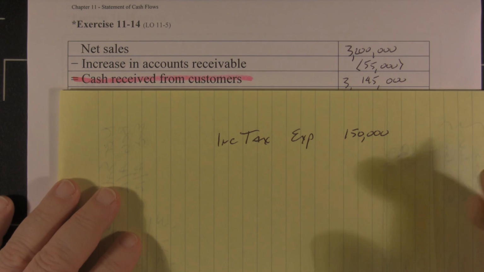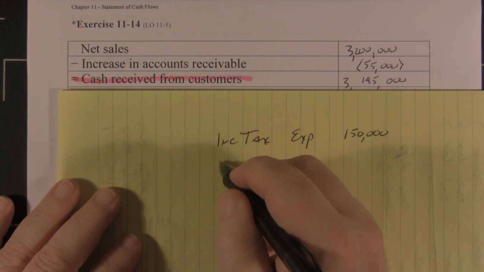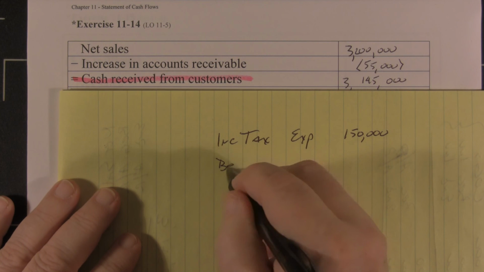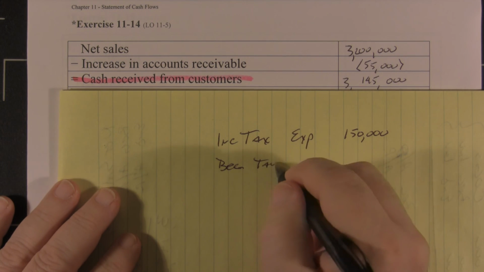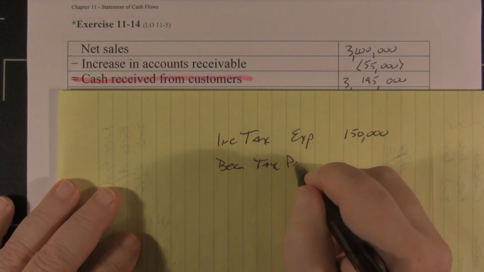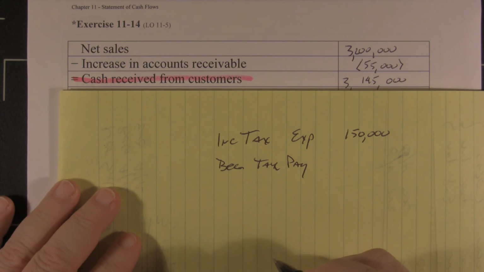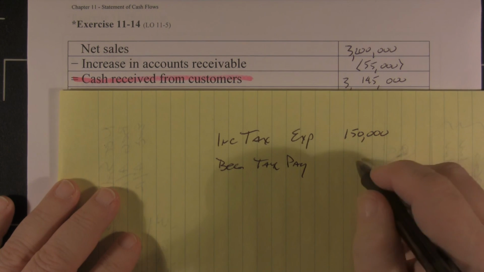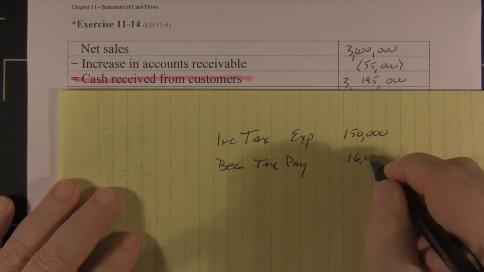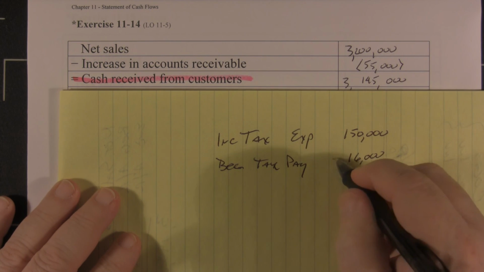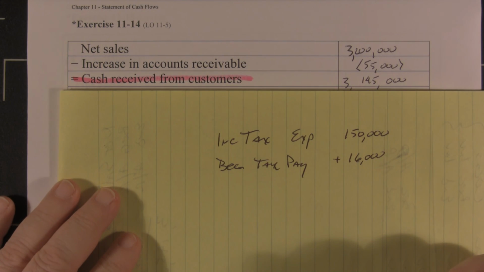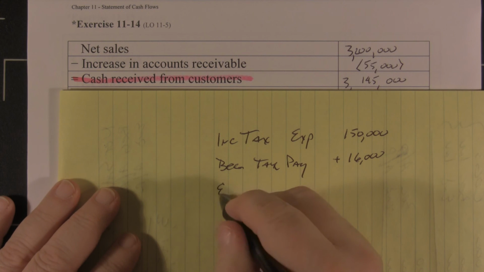Using the same logic, we paid all of the beginning tax payable. And our beginning income tax payable was $16,000. So we add that, and we didn't pay our ending tax payable.